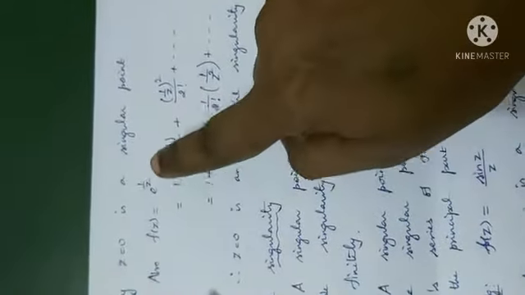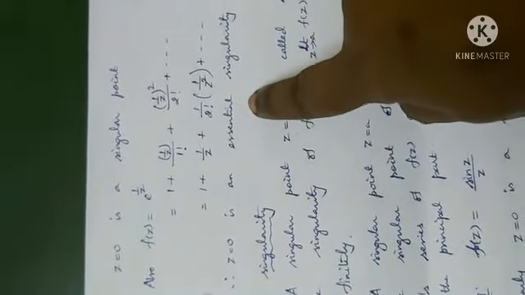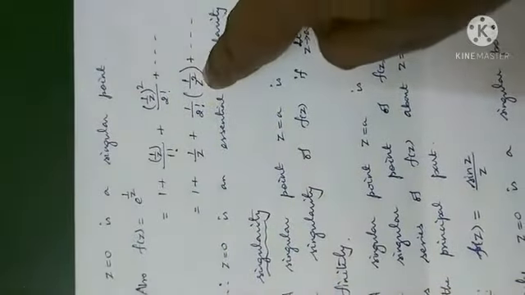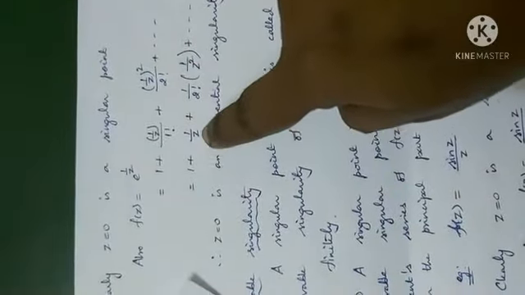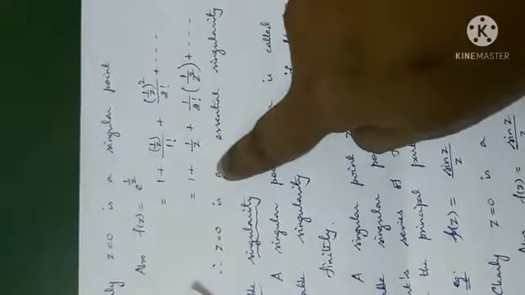So we have to find whether the point is an essential singularity or not. We have to get the Laurent series. And if you look at the series, we have an infinite number of negative powers of z minus a. Then such a point is an essential singularity. Let us read the definition now. Definition.